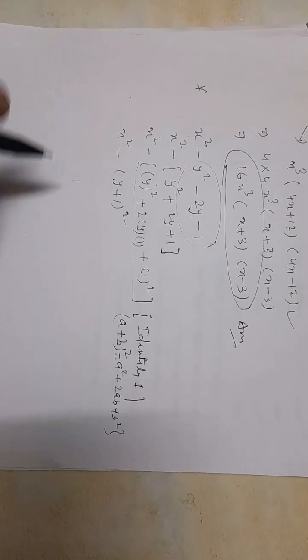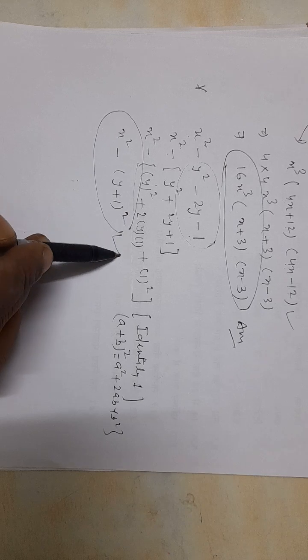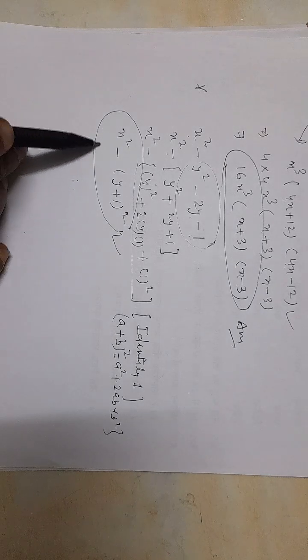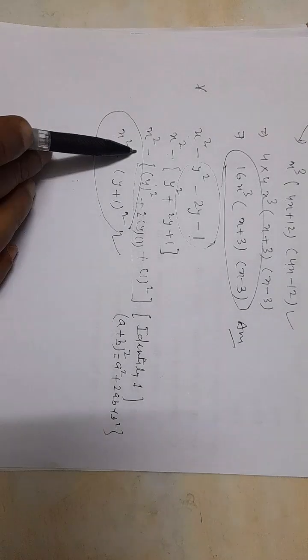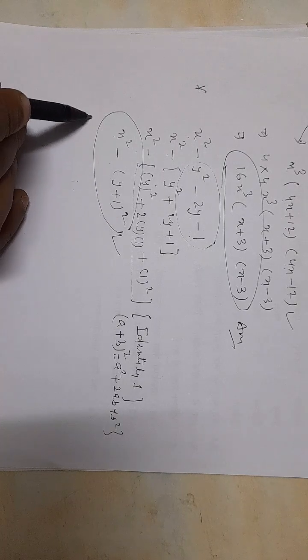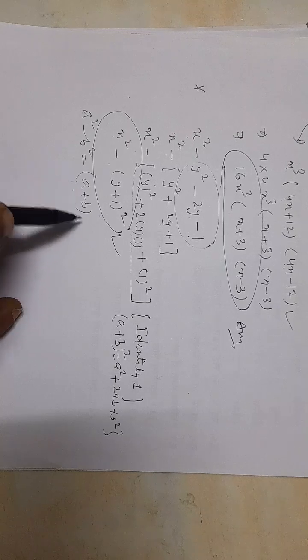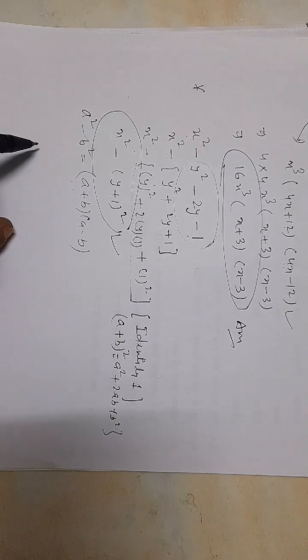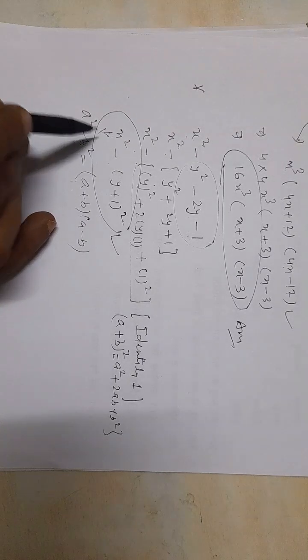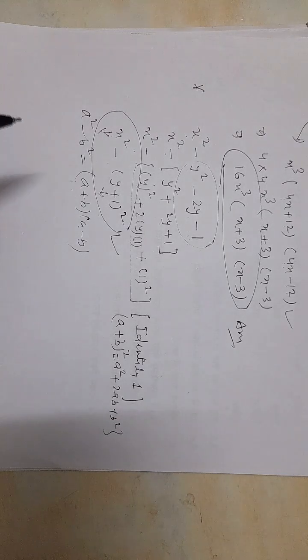Right? Now after applying identity number 1, the expression that we are getting is showing identity number 3: first term square minus the bracket second term whole square. Again we can apply a square minus b square, a plus b into a minus b. Your first term x, we shall consider as a, and the second bracket, which is also in expression form, we will consider as b.